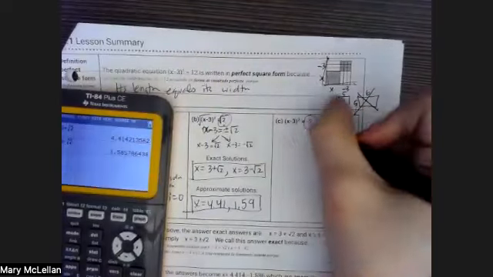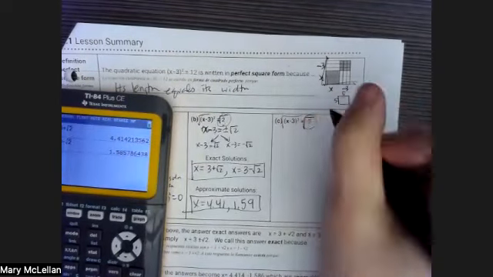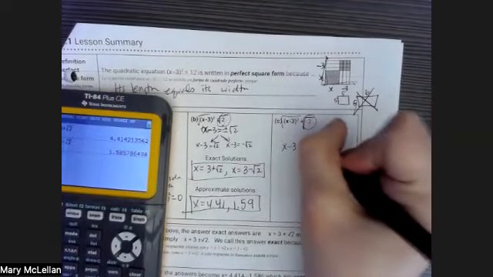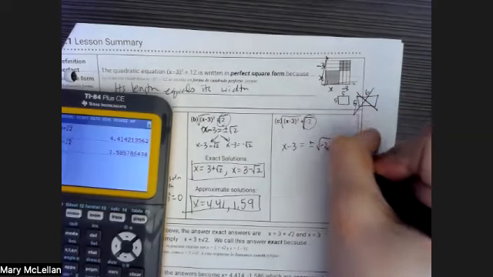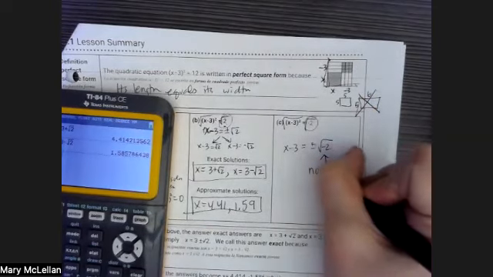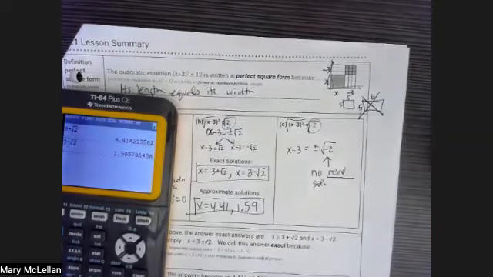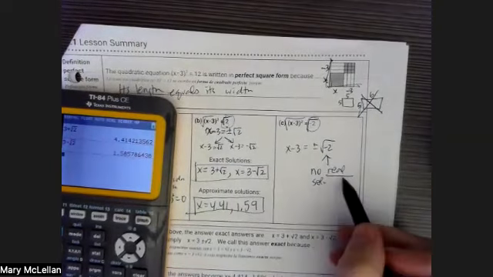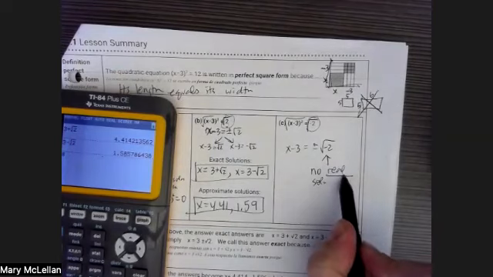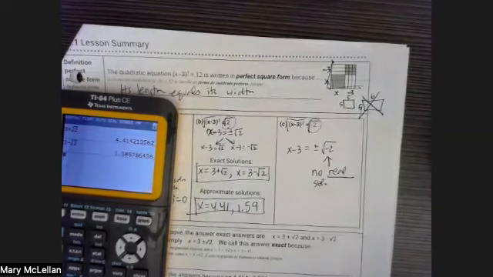Okay, last version. I take the square root of both sides. I have x minus 3 equals plus or minus the square root of negative 2, but this has no real solutions. Please notice that I always say real. Soon we're going to learn that there are solutions. They're just not part of the real number system. Real doesn't mean real as in tangible.